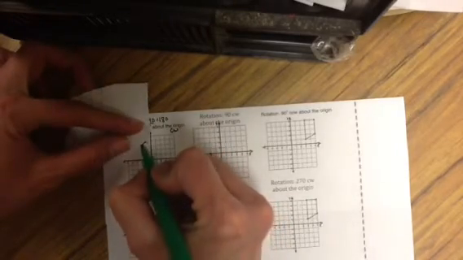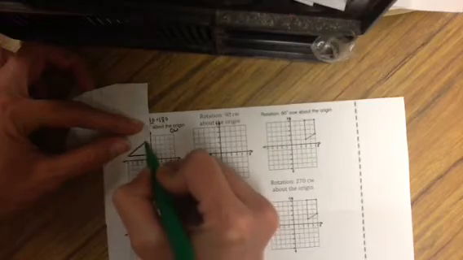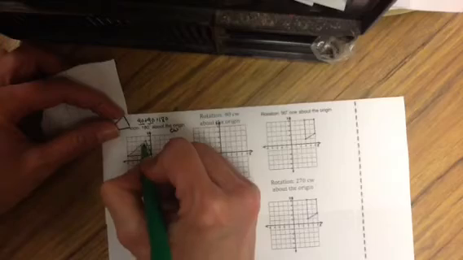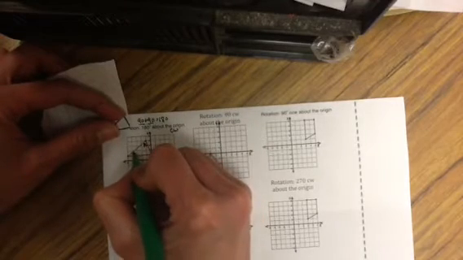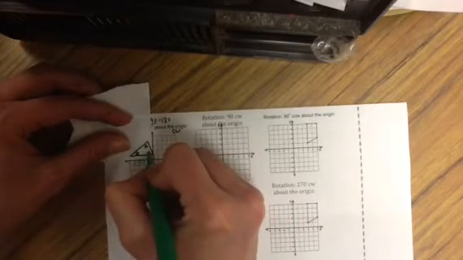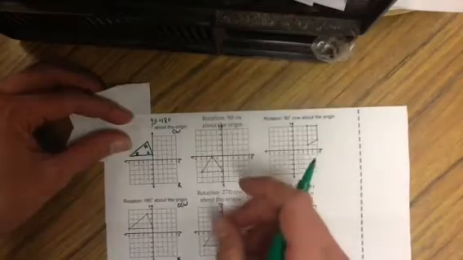And so if you trace it, that'll help you out. And if it doesn't have letters, I would go ahead and write down just any letters. So I'm just going to write A, B, and C here. And then when I put my shape back, this would be A, B, and C. So if it doesn't give you letters, go ahead and put some letters, and that'll help you out.